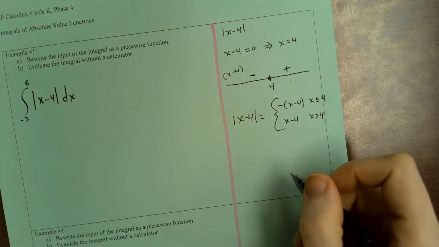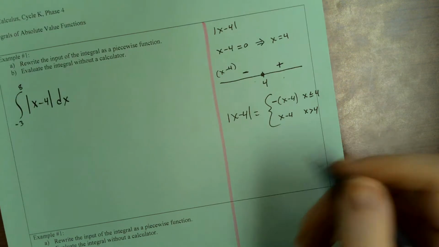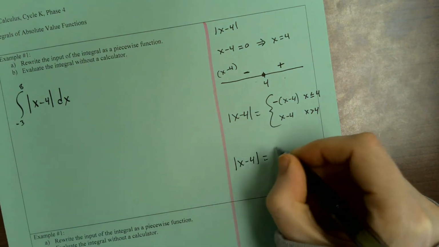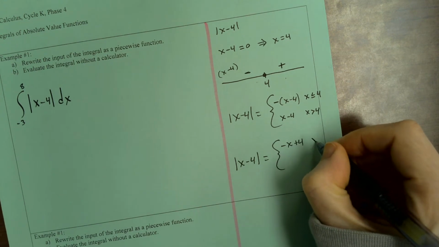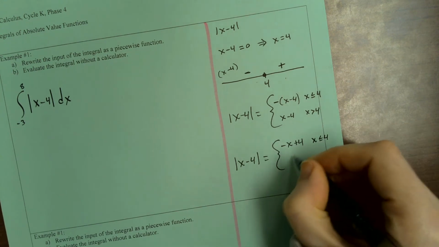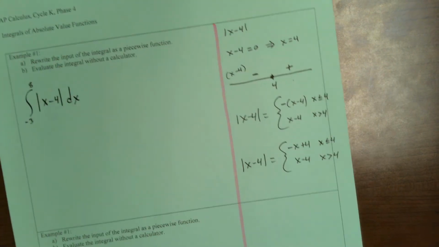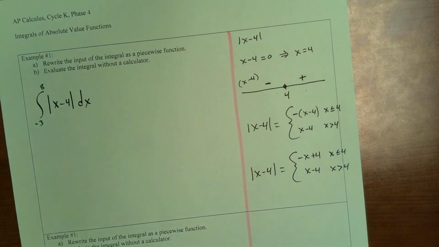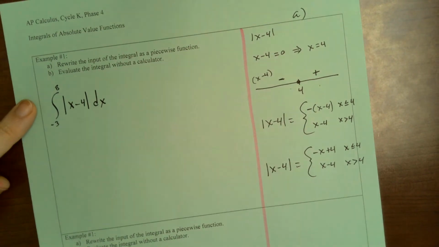Let me simplify this a little bit by distributing. So this is negative x plus 4 for x less than or equal to 4, and x minus 4 for x greater than 4. All right, so that was part A. Now part B, evaluate the integral without a calculator.